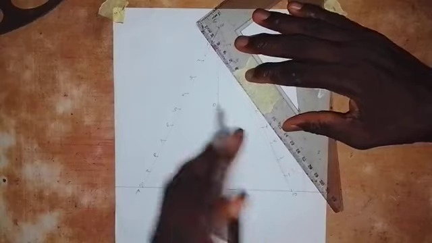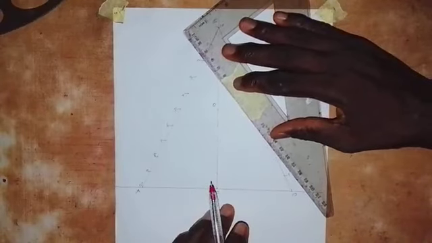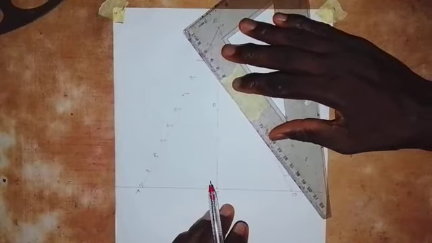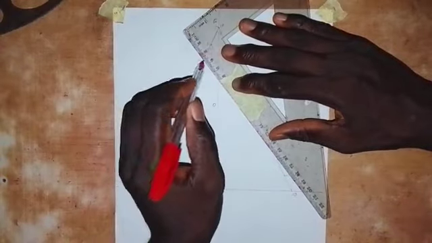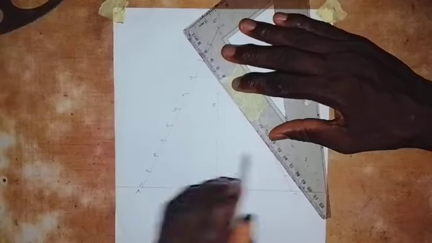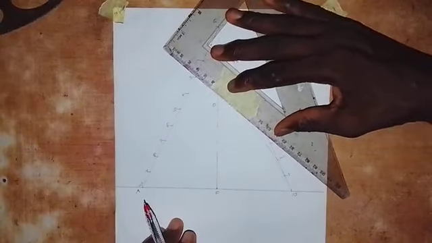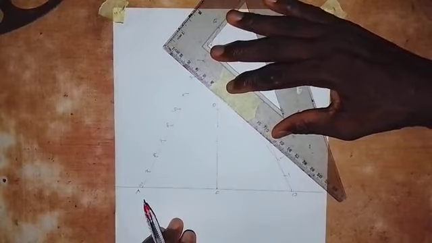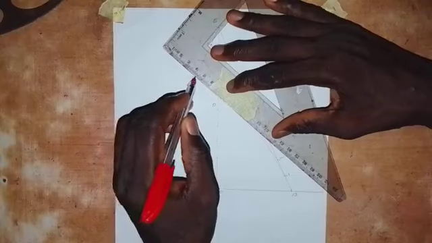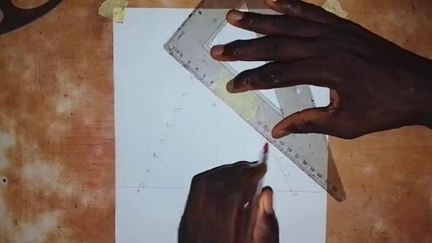Then connect point 2 and 2 together. Just take your time to set the ruler and then draw a line connecting 2 and 2 together. Then connect point 3 and 3 together with a straight line. Set the ruler and connect 3 and 3 together with a straight line like this.